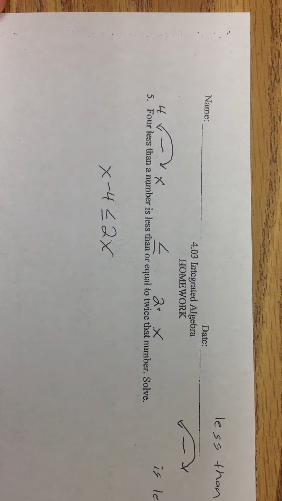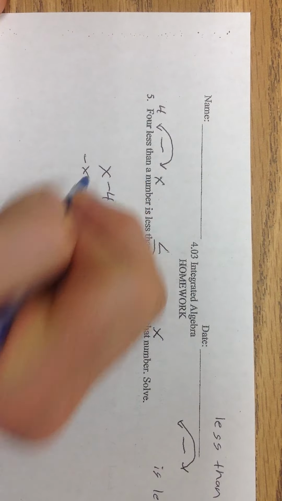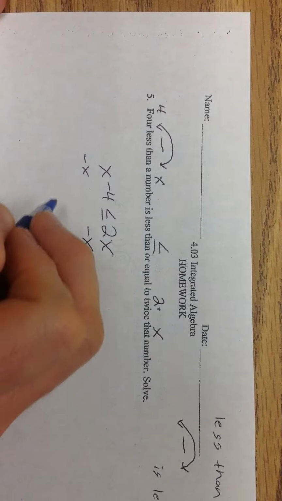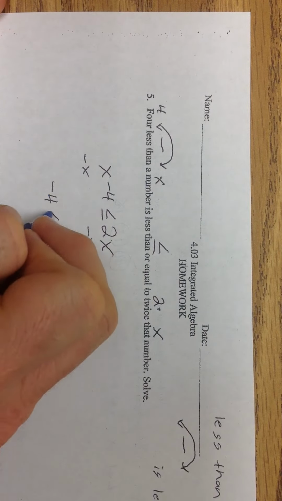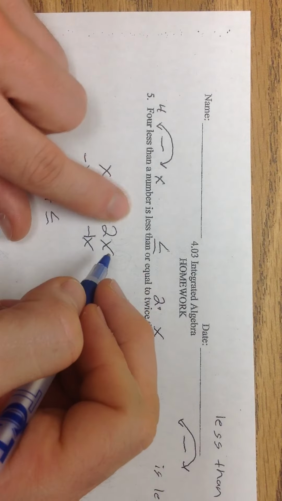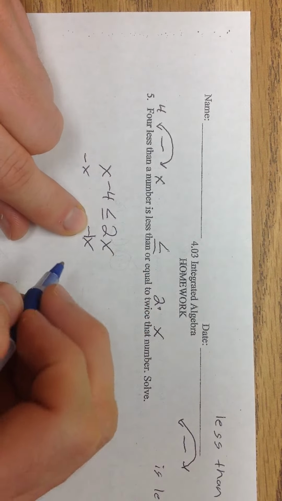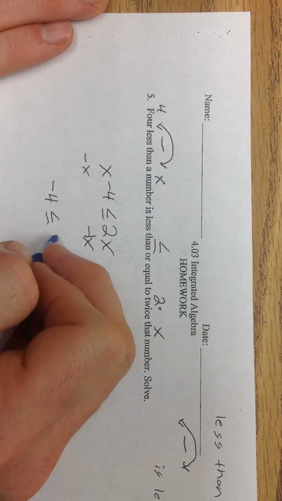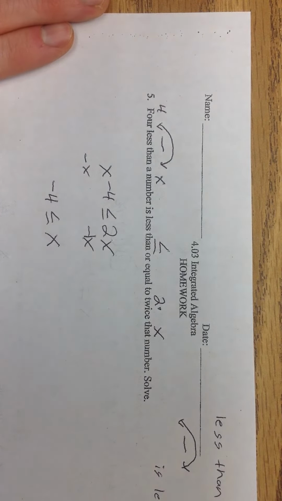All right. If we subtract x from both sides, we're going to be left with negative 4 is less than or equal to. Now, minus x is really minus 1x, so 2 minus 1 is 1x, which you can write 1x, or you can just write it as x. X and 1x mean the same thing.